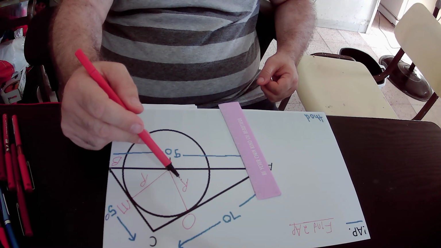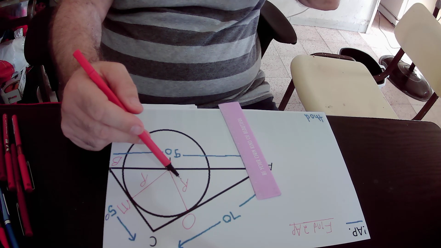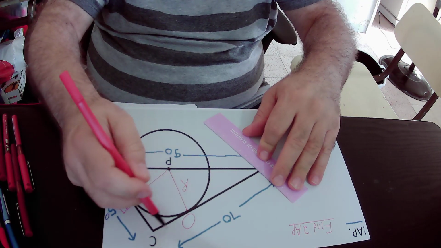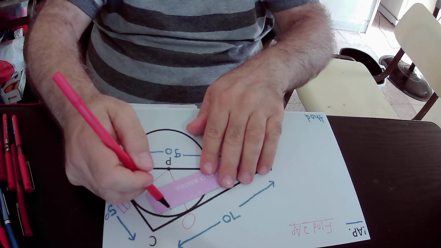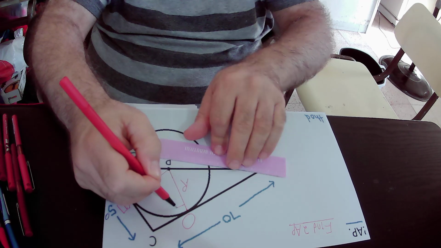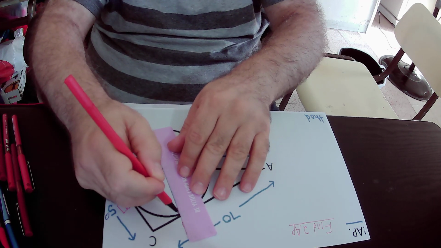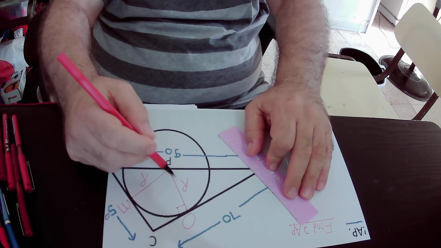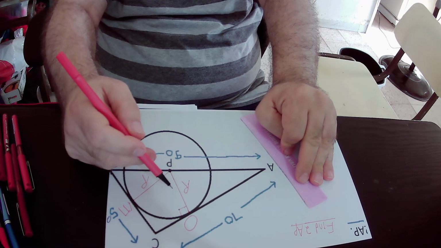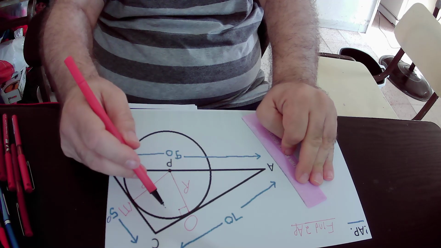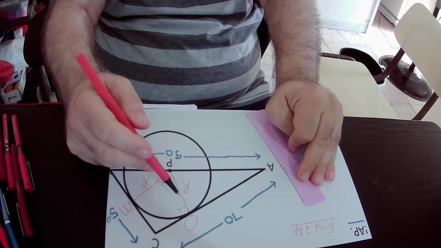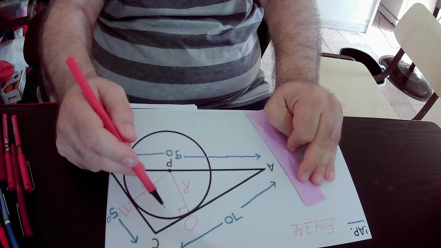So the size of this angle POC equals 90 degrees, because the radius PO is perpendicular to the tangent of this circle, that is to say to AC.